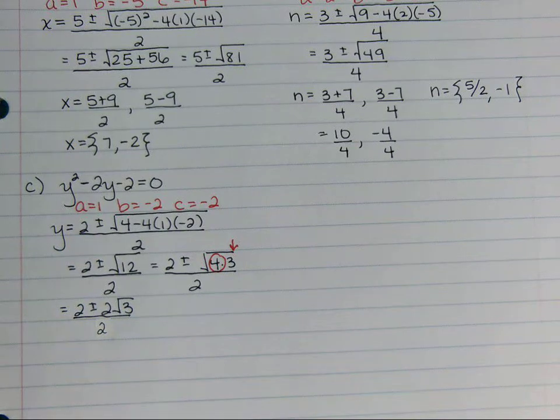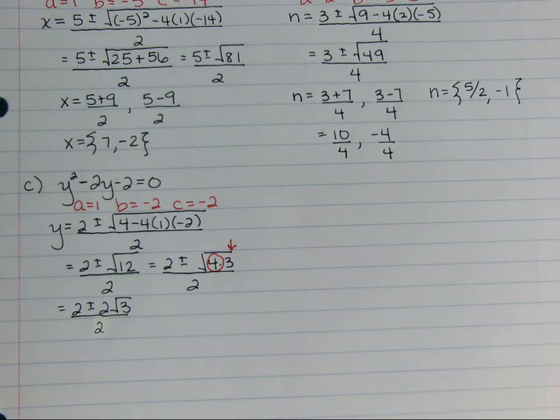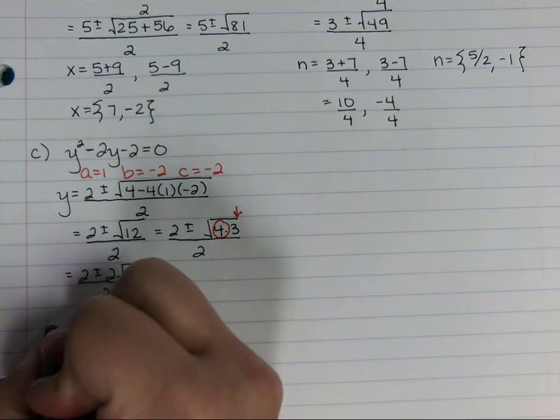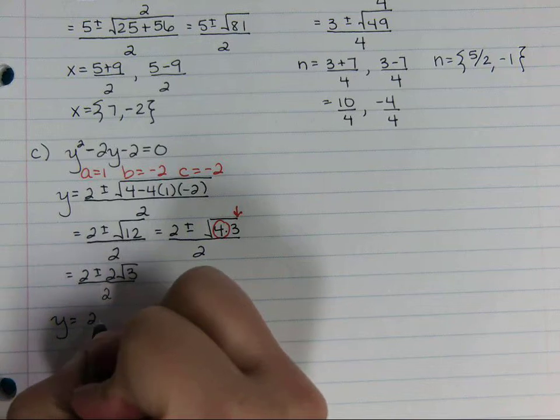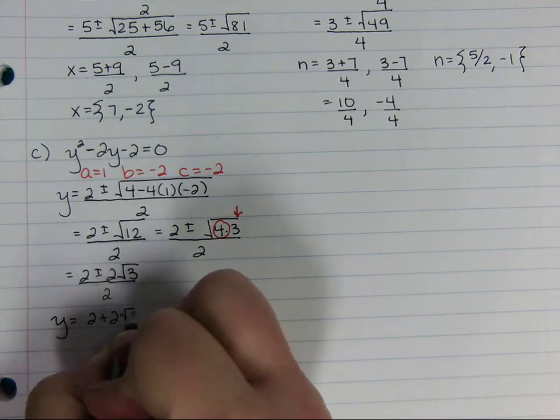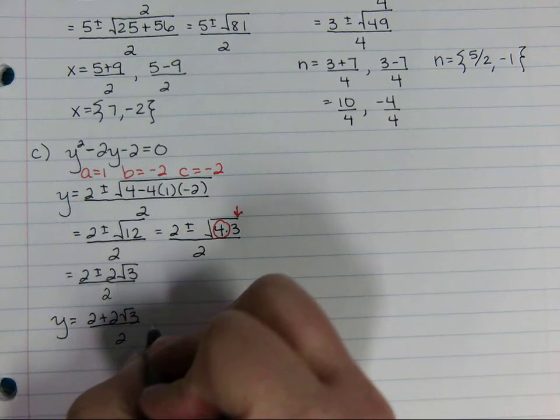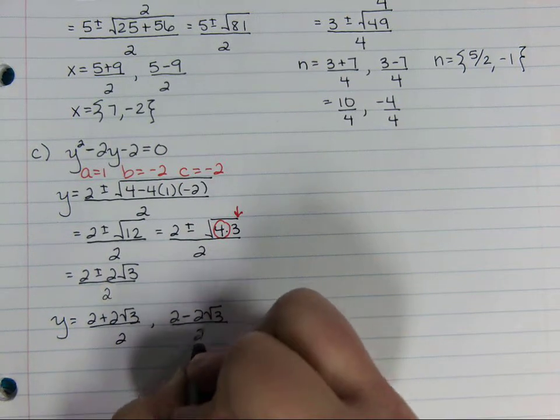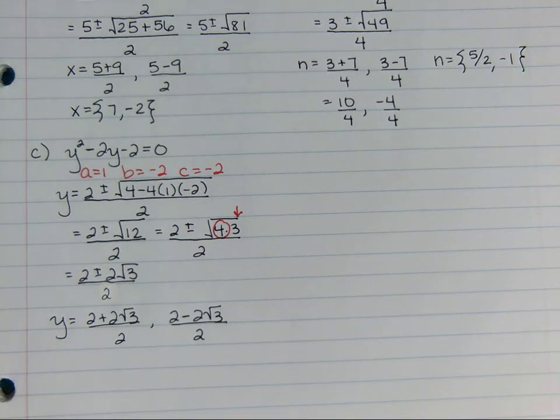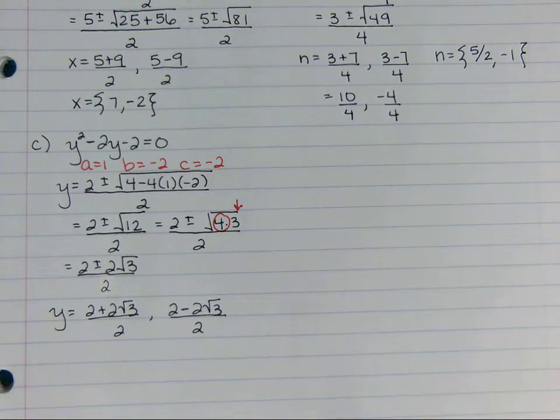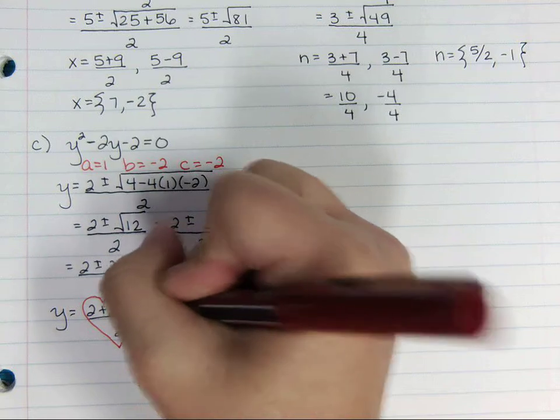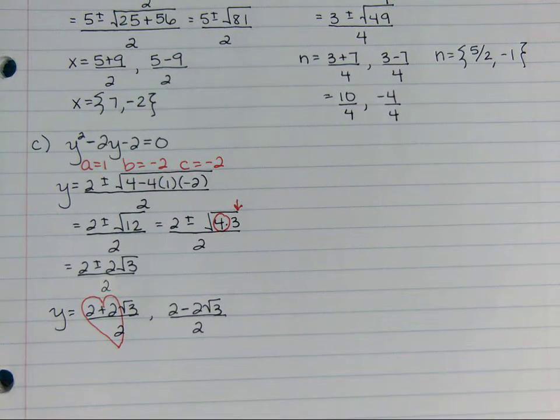So your fractions are a little bit different, all right? And you can do this in multiple ways, so I'm just going to show you one, and if you have a different way, it's fine. So for your values of y, you either have 2 plus 2 root 3 over 2, or you have 2 minus 2 root 3 over 2. And what you have to look at is simplifying, if possible, these pieces right here on the outside.